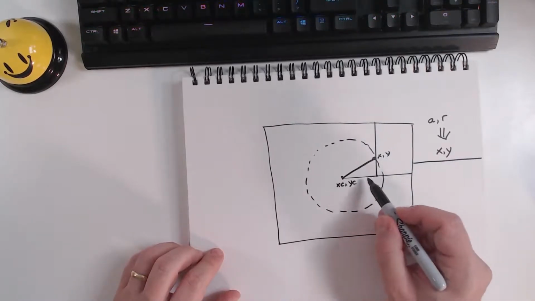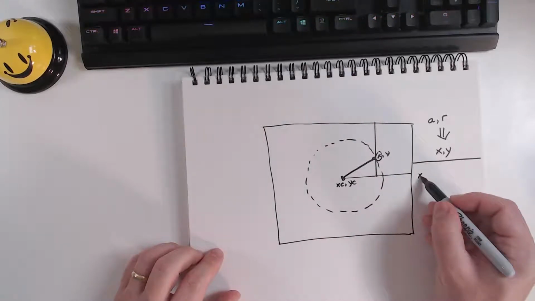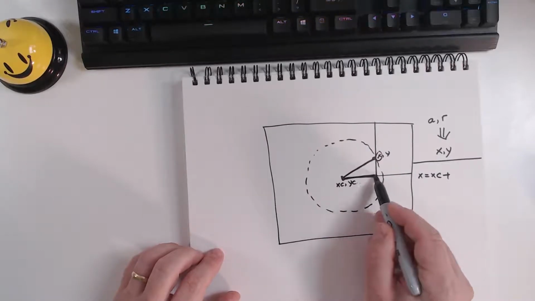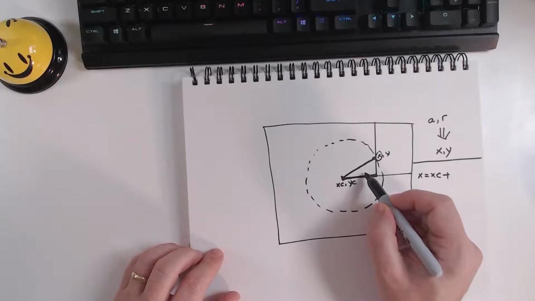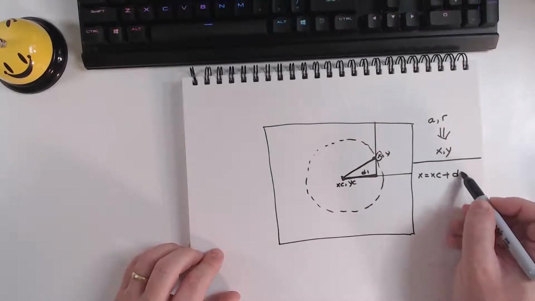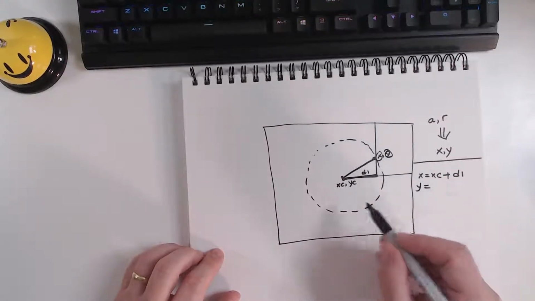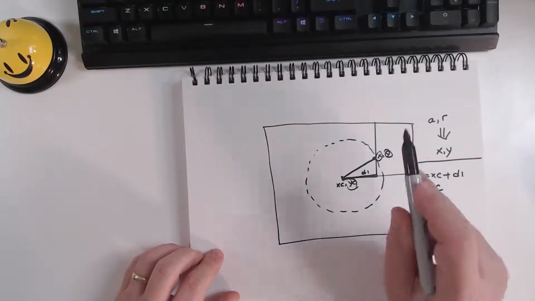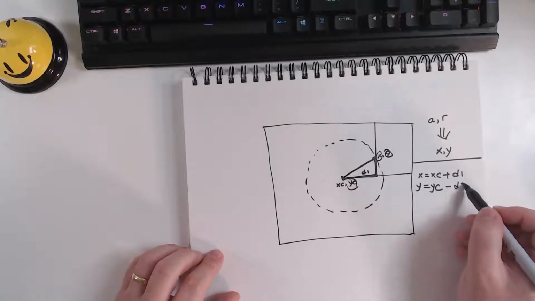This x is xc plus this particular length, let's say d1. So x is xc plus d1, and then y is yc, and since we are going upwards, it's minus d2, right?